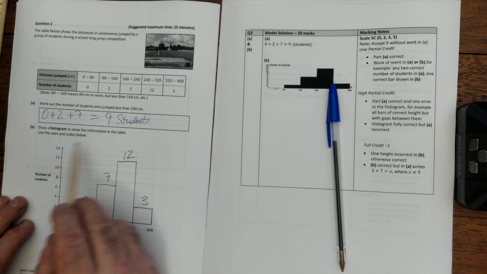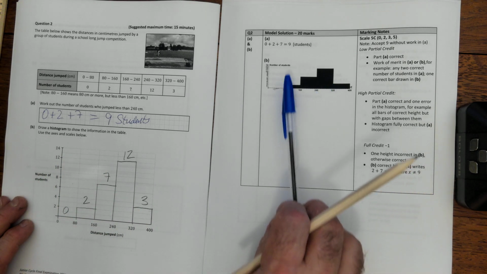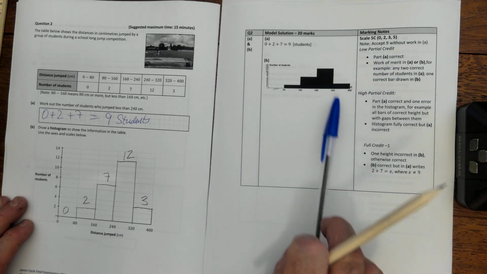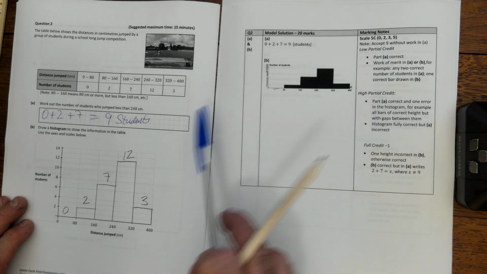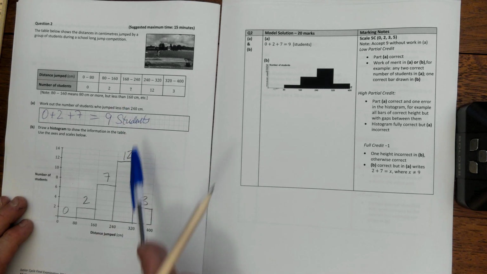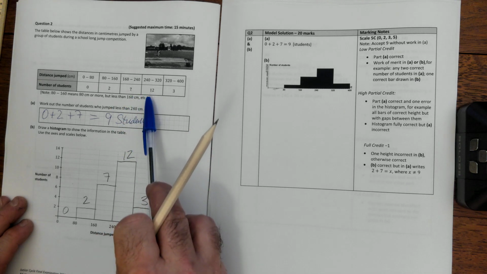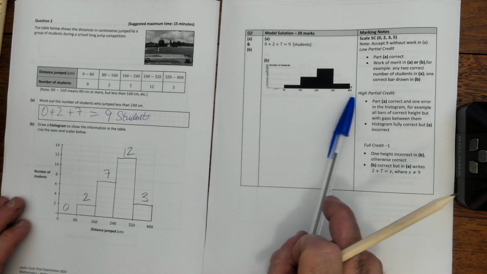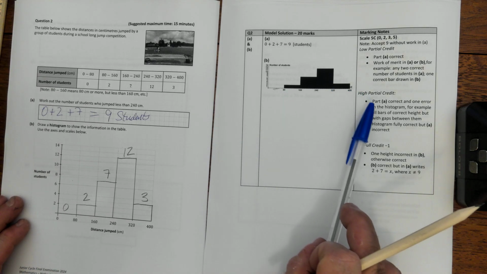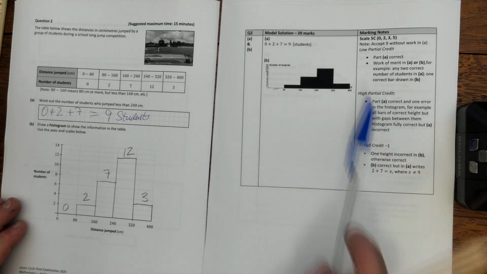Okay, so as we can see, these were clumped together. Let's have a look. You only got 5 marks for those two. Okay, so not a lot of marks going for them, but you need to get both of them fully correct to get those 5 marks, as in here.